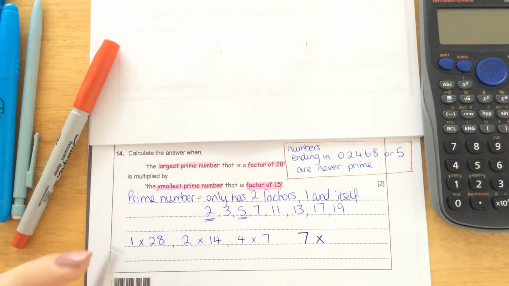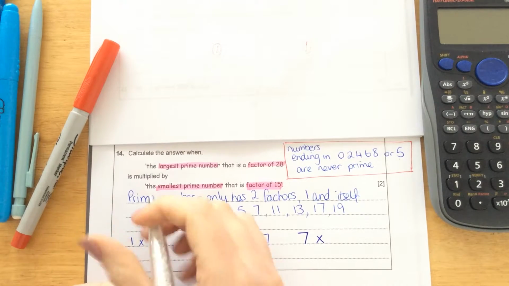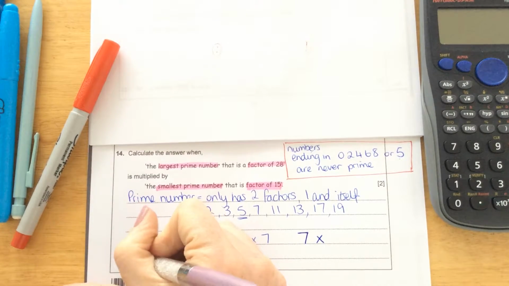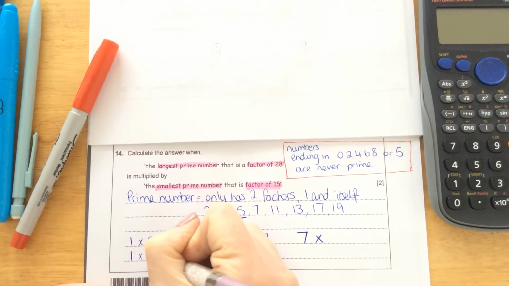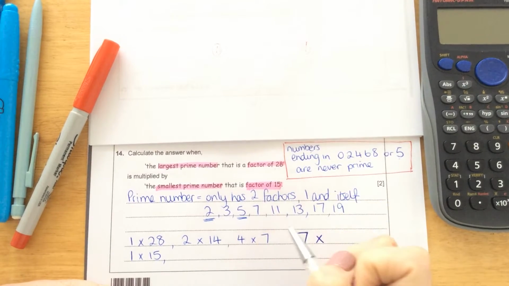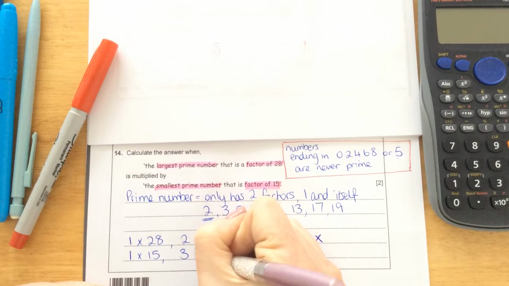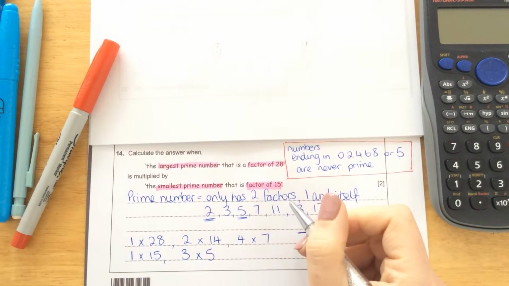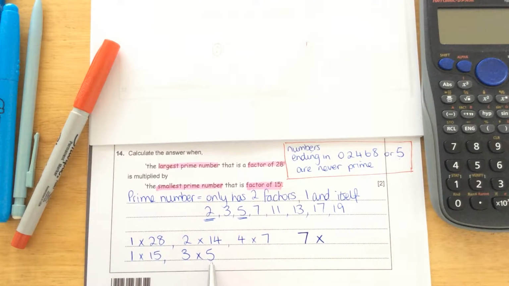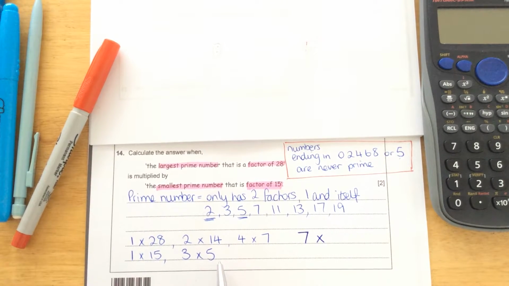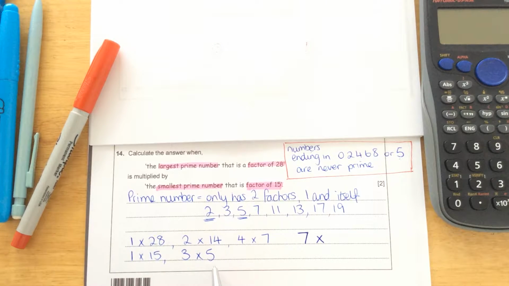So again, I'm going to look for the factors of 15 by using the same method. Start with 1. 1 times 15. 2 doesn't go into 15. 3 does. 3 times 5 is 15. 4 doesn't. 5 does. I've already done that because saying 5 times 3 and 3 times 5 is the same thing, so I don't need to do that. 6 doesn't. 7 doesn't. 8 doesn't. And we're over halfway now, so we're done.